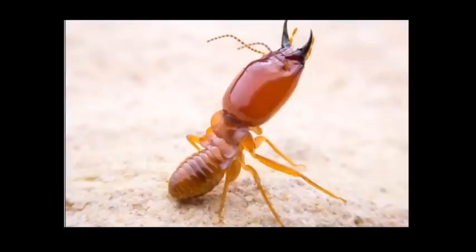So this is what the picture of the termite looks like. You can see the head. This is an example of a soldier. You can see it having the big mandible and the piercing mouth part, so it is very, very good at biting and chewing. So this is an example of a termite.